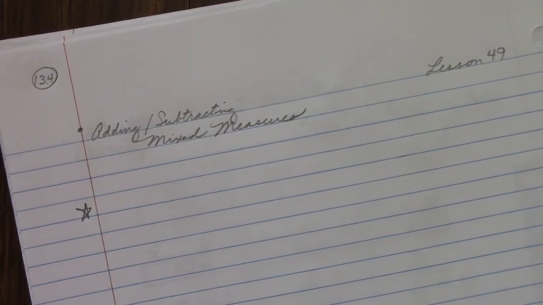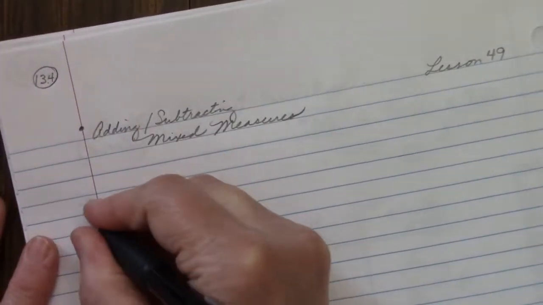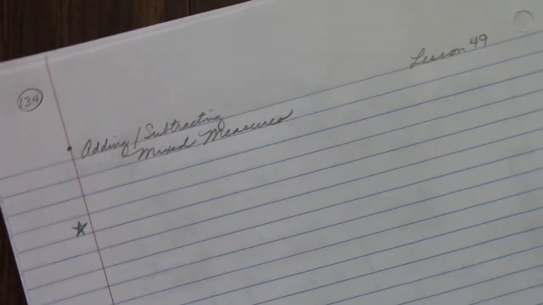We might be talking about kilometers, centimeters, millimeters, that sort of thing if we're all in the metric system. For volume, we might be talking about cubic yards and that sort of thing. But mixed measures means we're in the same system. We're just mixing the units up.